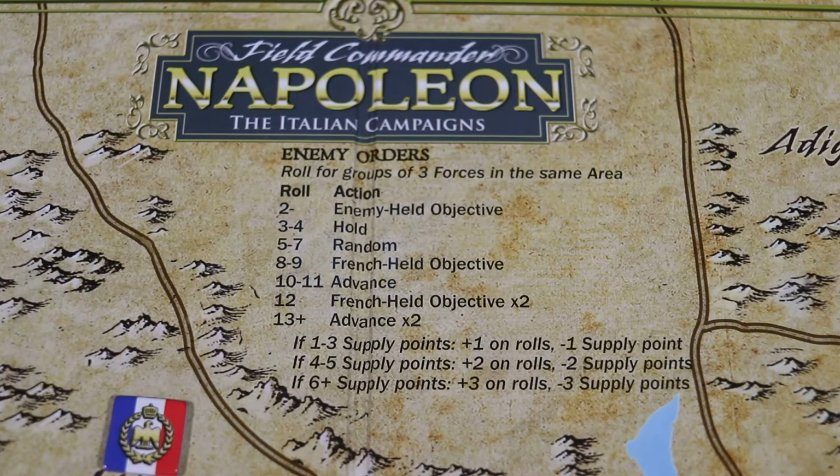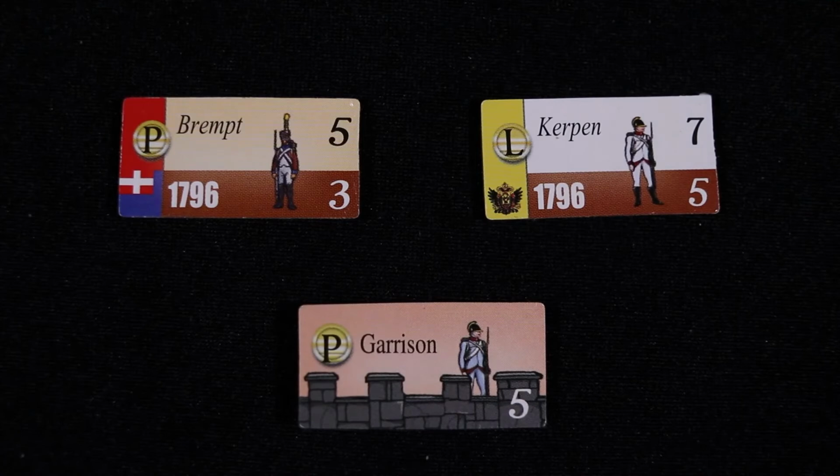If the enemy forces are in the same campaign map area as the French forces, then keep them in place. Separate the enemy forces into their different nationalities. Recruits should be separated as if they were their own nation. Once separated, break apart the forces into groups as specified on the enemy orders chart. Then roll on the chart to determine each group's actions.